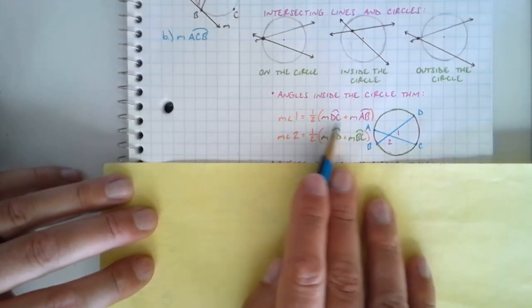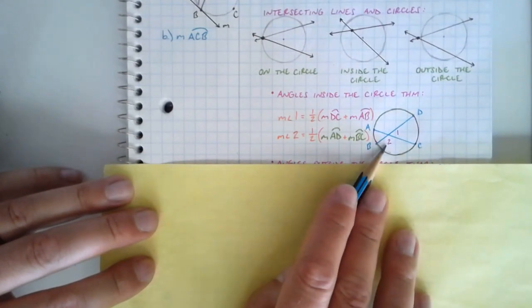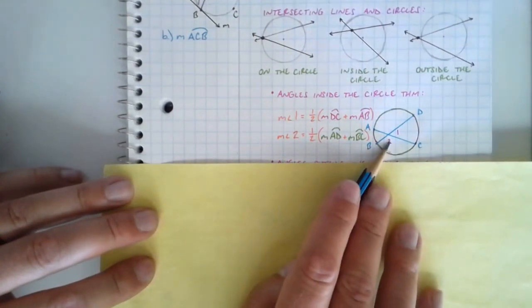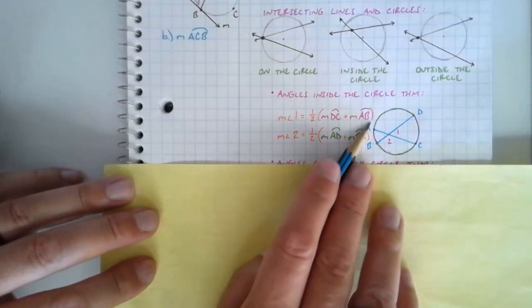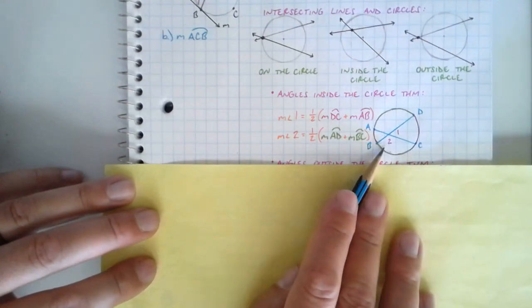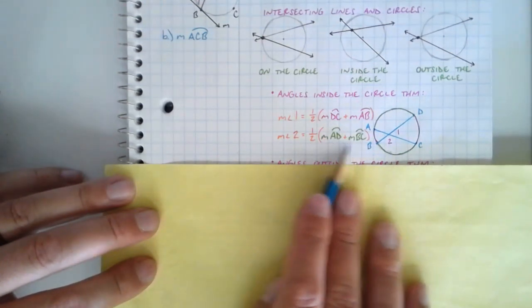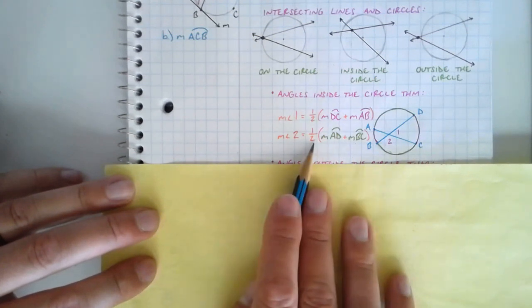I have two intercepted arcs, one on either side, and if I was dealing with angle 2, you see it written out here. For angle 2, it's the same thing. There's my intercepted arc, but directly behind it, there's another arc. I'm taking the average arc length between those two. So I'd add them both together, whatever their measurements were in degrees, and then simply divide by 2.